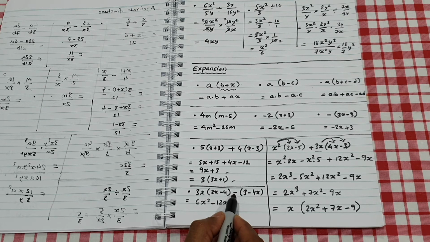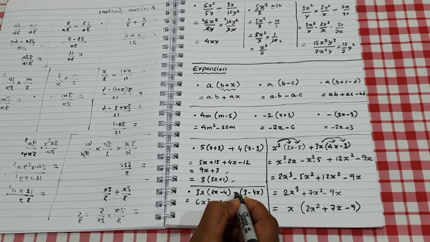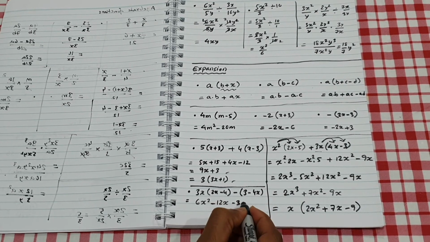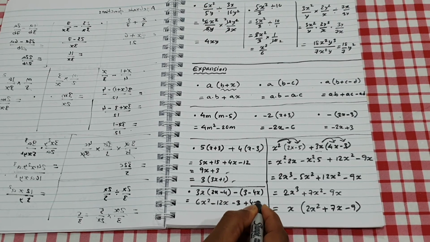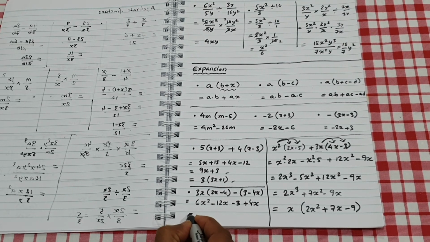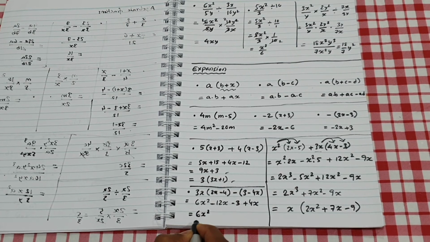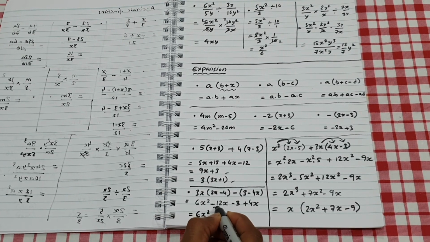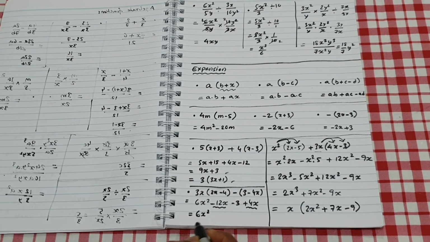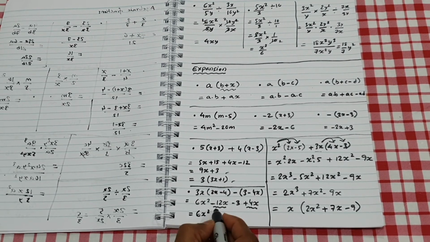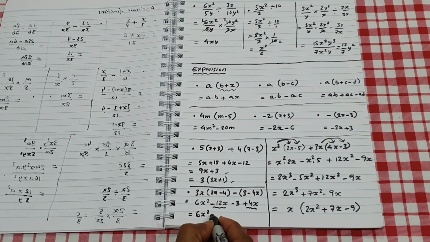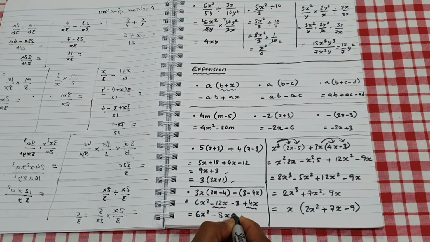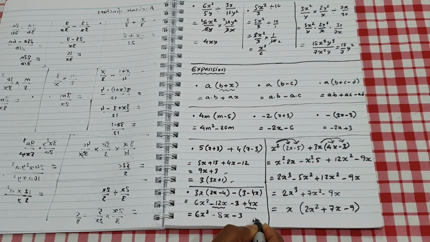Remember we spoke about minus being outside. Minus being outside means you have minus 1. So minus 1 times 3 is minus 3. Minus 1 times minus 4x is plus 4x. Any similar quantities? 6x squared doesn't have a similar quantity, so it stays that way. Minus 12x and plus 4x become minus 8x. So the answer is 6x squared minus 8x minus 3.